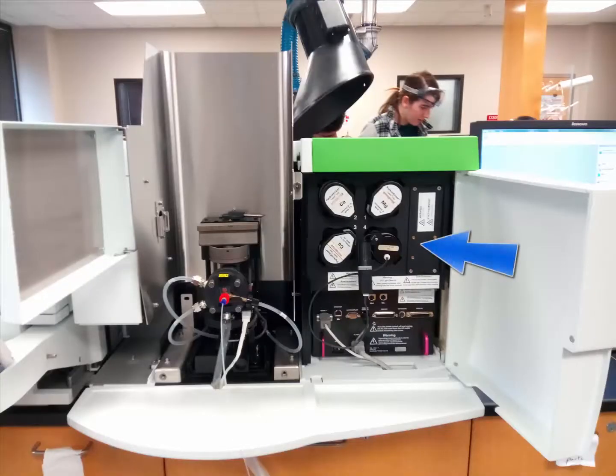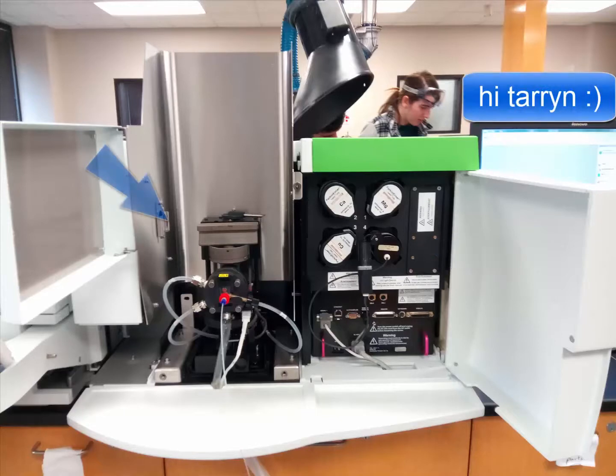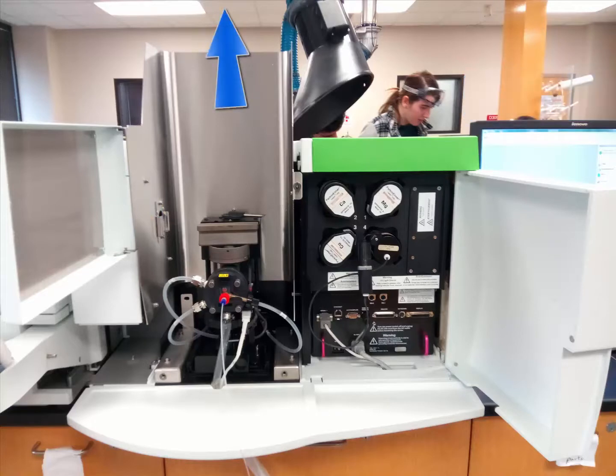The lamps are located above the power button. The burner system is in the middle compartment. There's a fume hood above it that's not seen in the photo. And the nebulizer is the little red thing, and it's attached to the sample tube that goes into the sample, and it sucks up. It goes through all that, through the flame, and then gets detected.